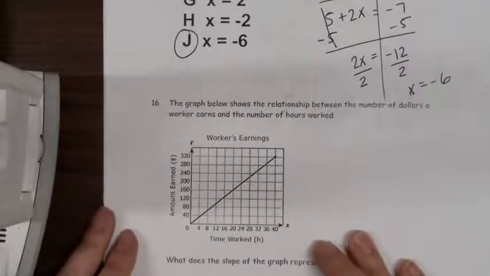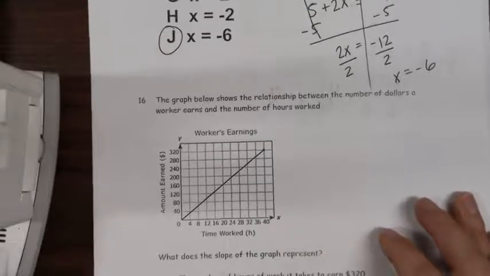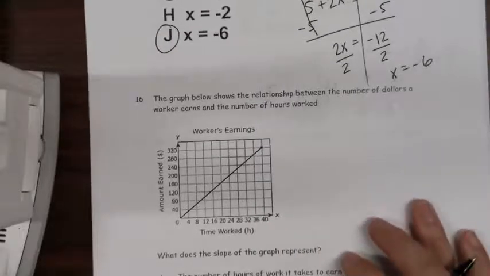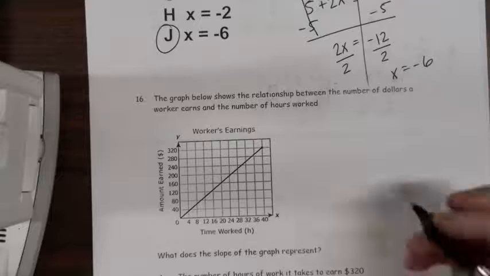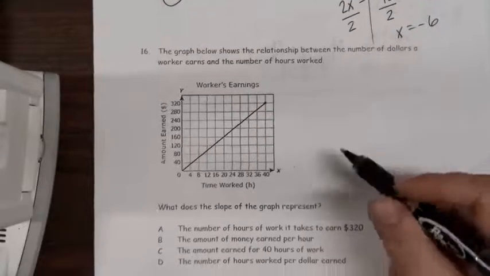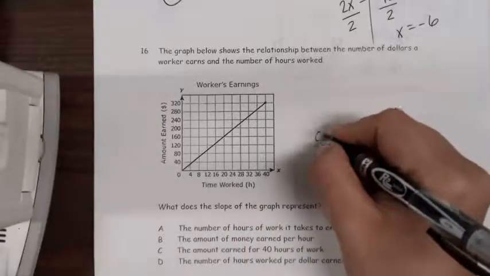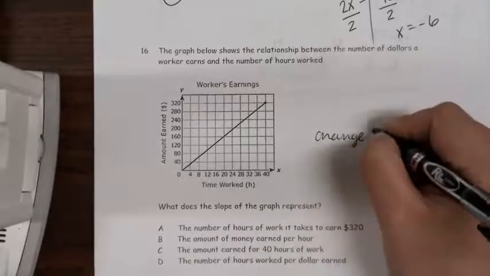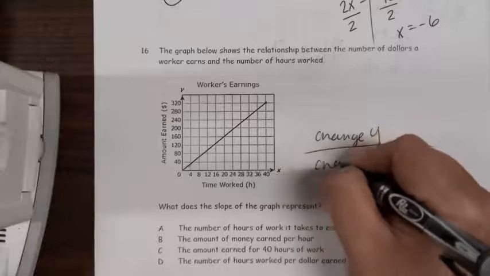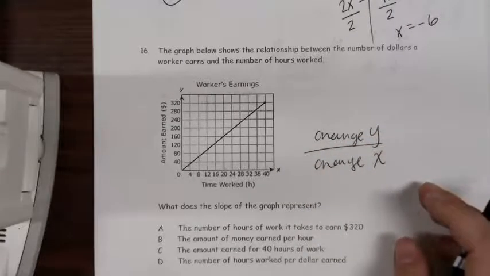The graph below shows the relationship between the number of dollars workers earned and the number of hours worked. What does the slope of the graph represent? So this problem is asking us, if I was going to take the slope, what does slope mean? Remember, slope is always the change in y over the change in x, like y2 minus y1 over x2 minus x1.